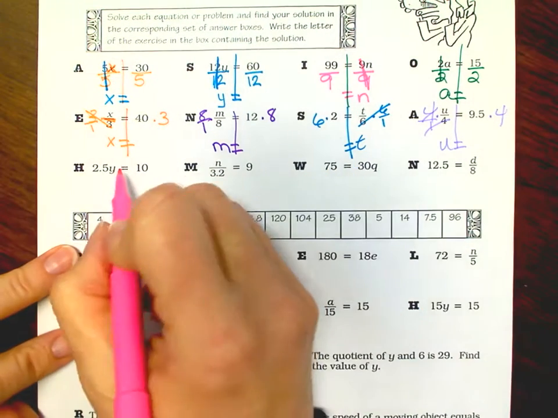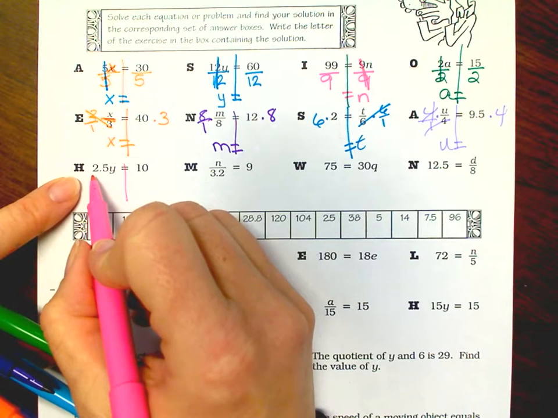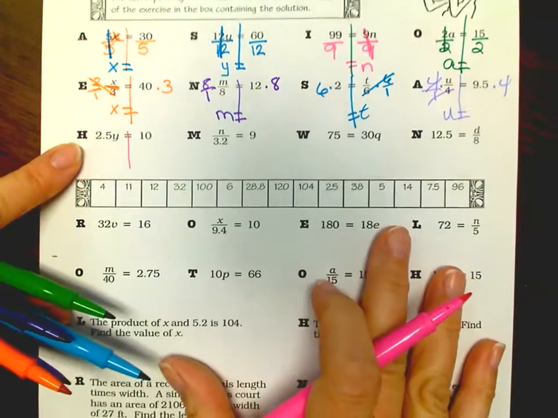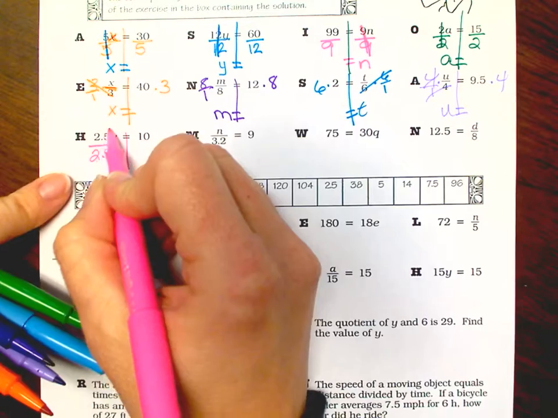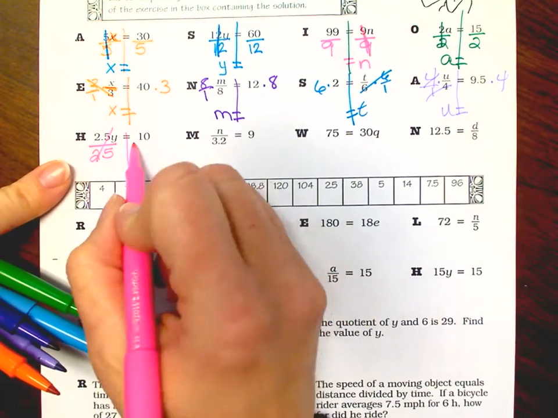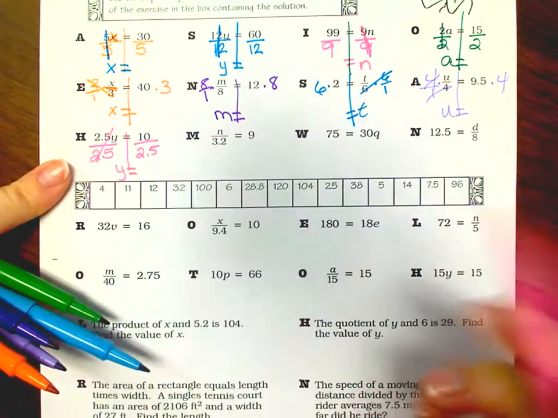H, same thing. Y is multiplying 2.5. I want to get y all by itself. I need to divide by 2.5. That cancels out. Whatever I do to this side, I must do to the other side. Leaves you with y equals.